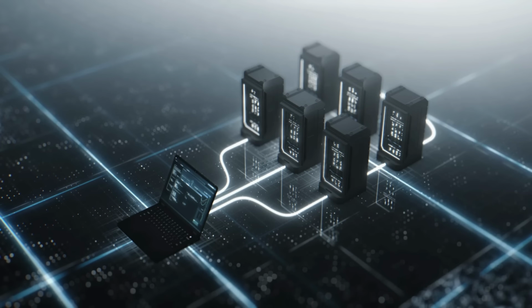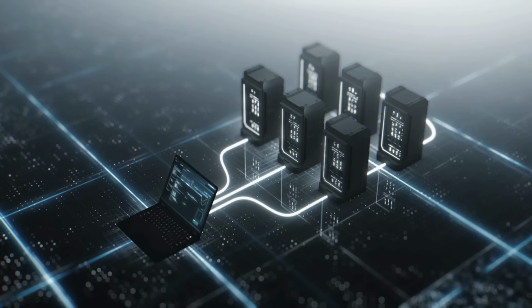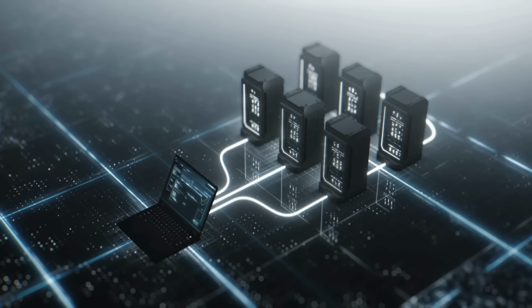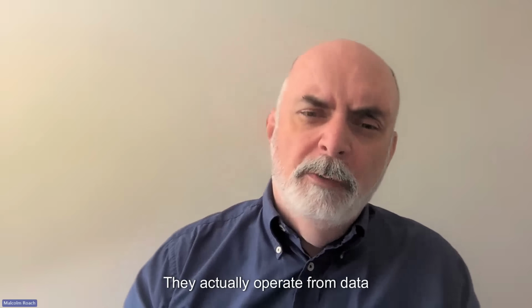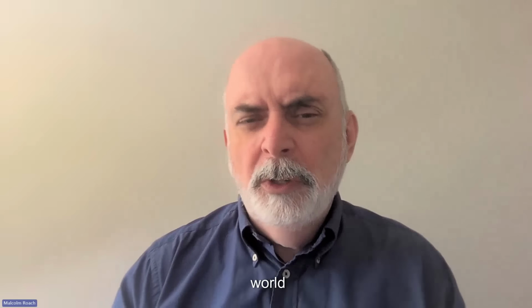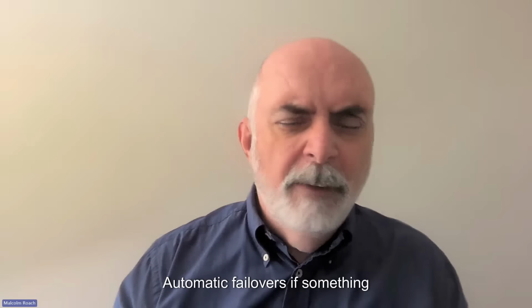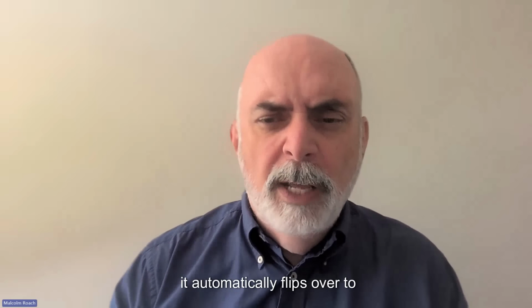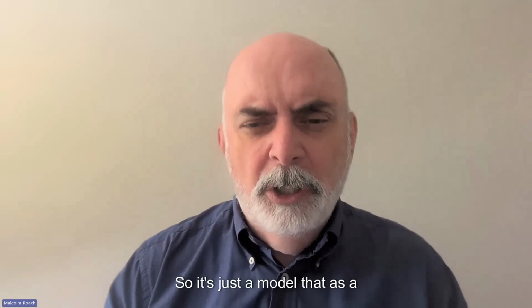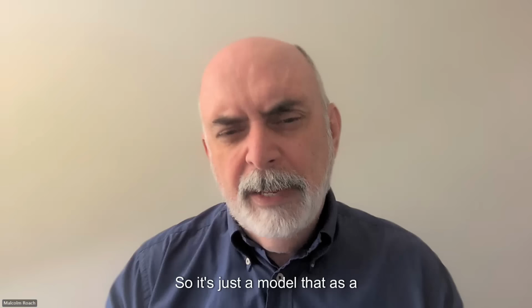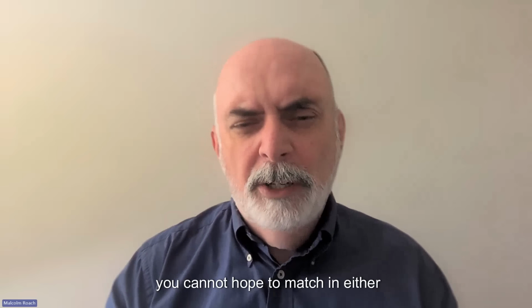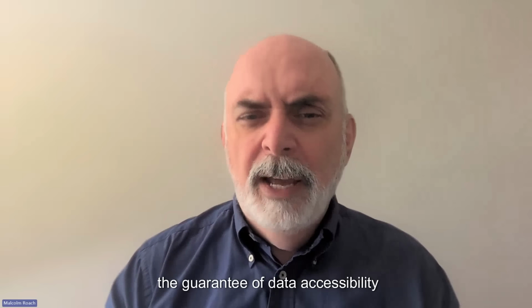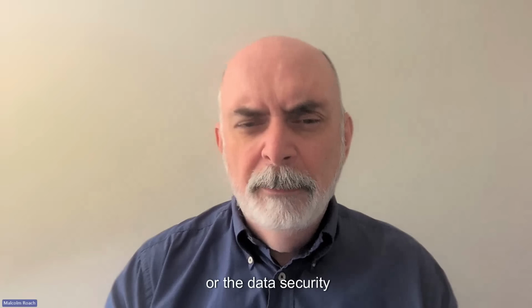Microsoft is a cloud-based solution, and so you no longer have to have expensive hardware sitting back in your shop somewhere, subject to having all the latest patches and everything to make sure your system isn't compromised. They actually operate from data centers in your region of the world, so it gives you outstanding performance, automatic failovers. If something goes wrong, it automatically flips over to a live database. So it's just a model that as a local business you cannot hope to match in either the guarantee of data accessibility or the data security.